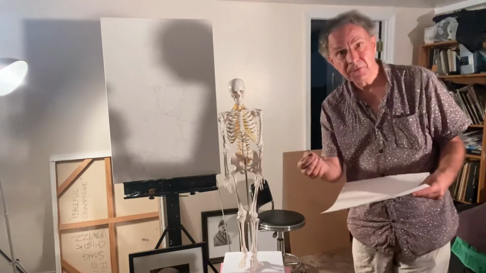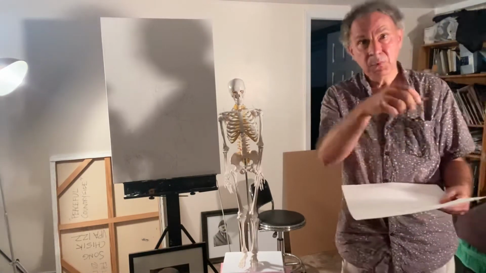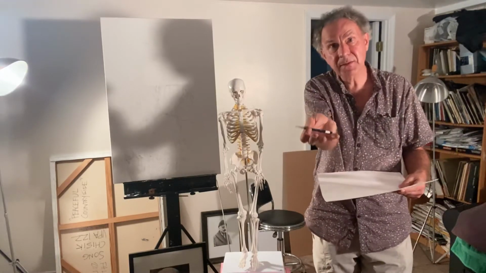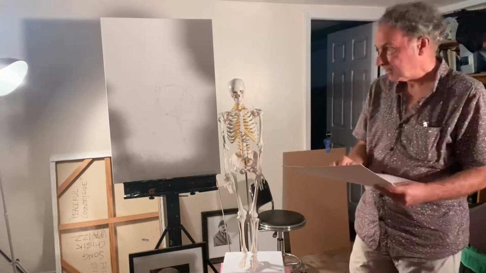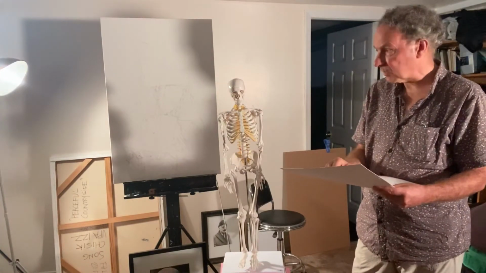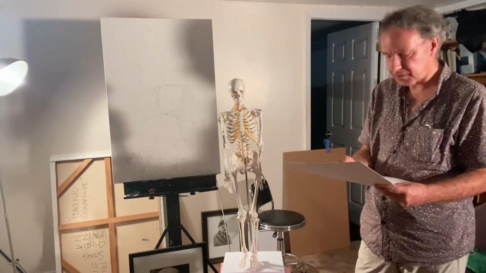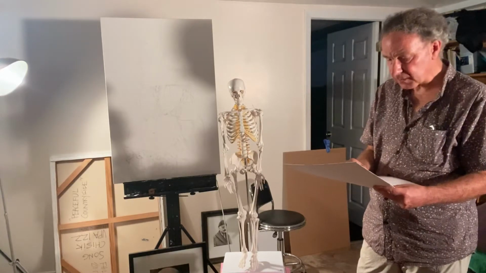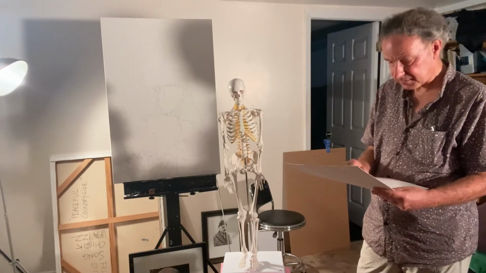If you're working from photographs, you want the anatomy to have some semblance beneath the surface of the photograph. That's important, because you don't want your work just looking like superficial photographs. So how long have I spent on this? A few seconds.